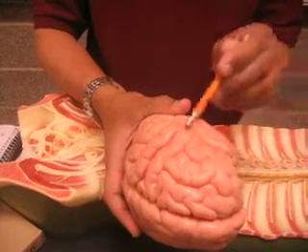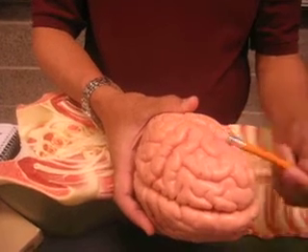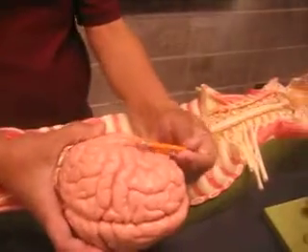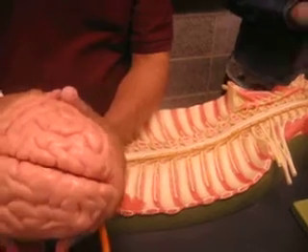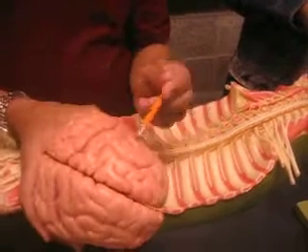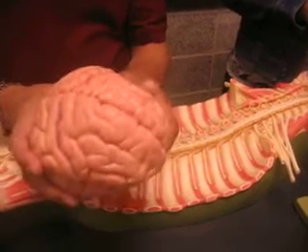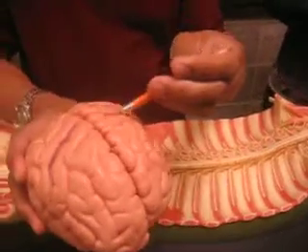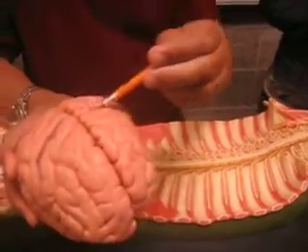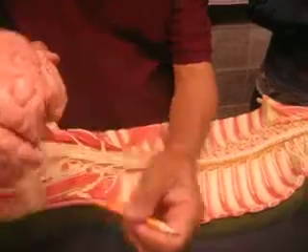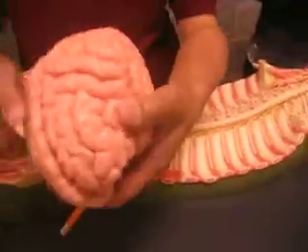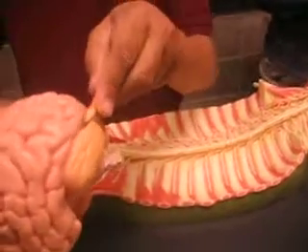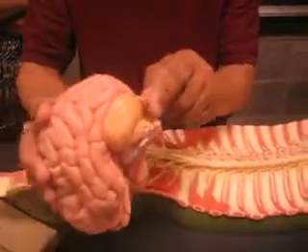What's that? Temporal lobe. No, this one. What sulcus is this? Transverse? No. What sulcus? Oh, that. This is the central sulcus. How about this one? Lateral sulcus. Transverse fissure is this one, separating the cerebrum from the cerebellum.